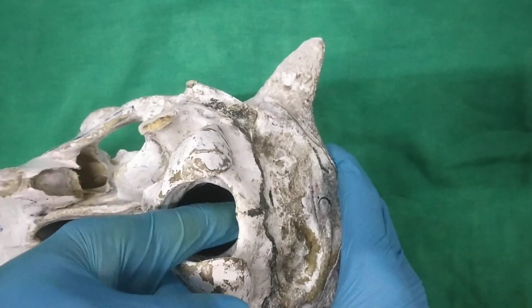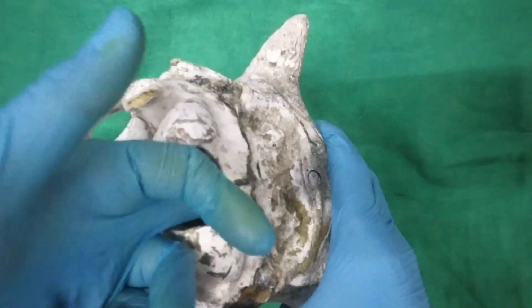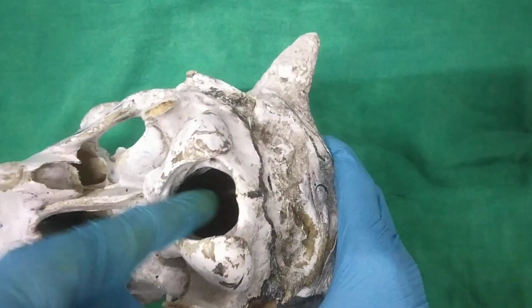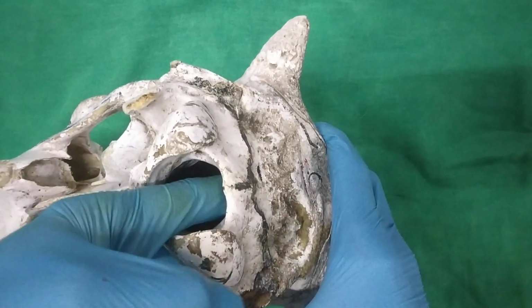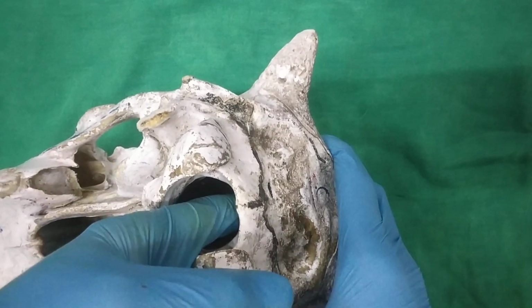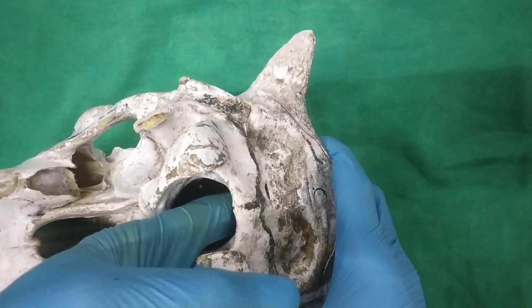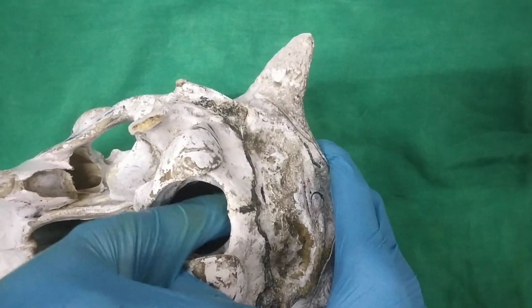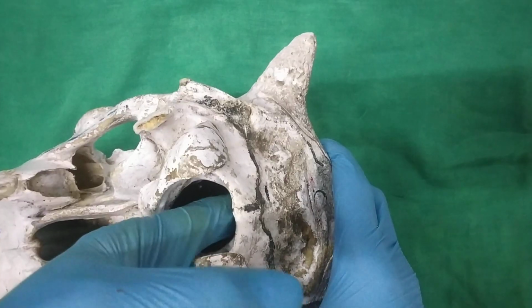The internal surface or cranial surface presents a depression or a fossa. Here there is a fossa. See, you can easily feel it with the finger. If you insert your finger from here, you can easily feel a fossa for the vermis of the cerebellum.